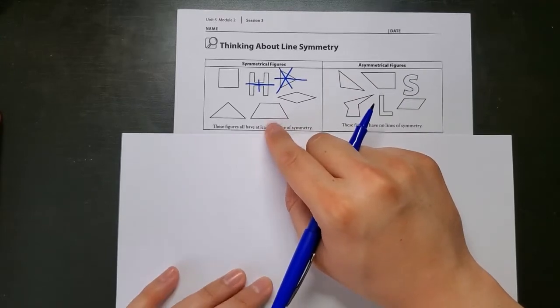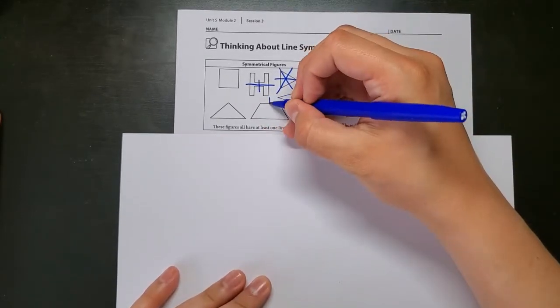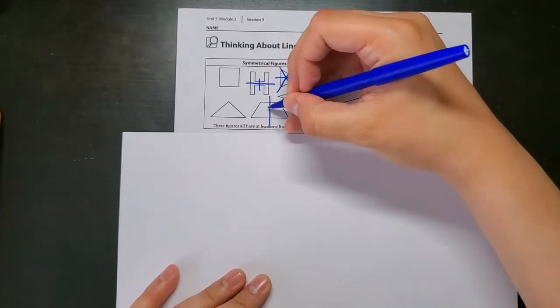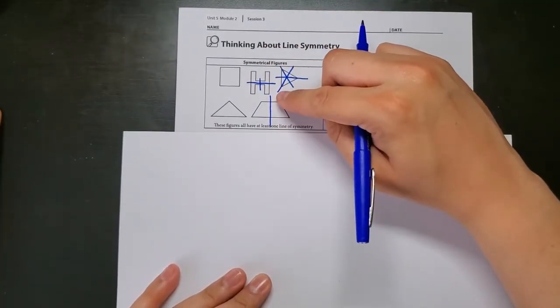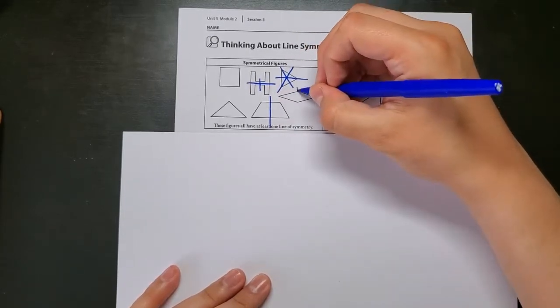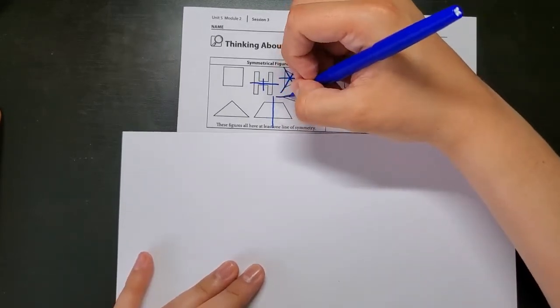This trapezoid is interesting. It has one line of symmetry, and that's it. I can't fold it. If I were to cut it this way, and I fold it on top of each other, it wouldn't fit perfectly. This one here, one line of symmetry, and one line of symmetry.